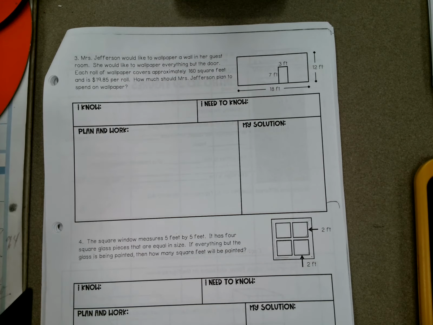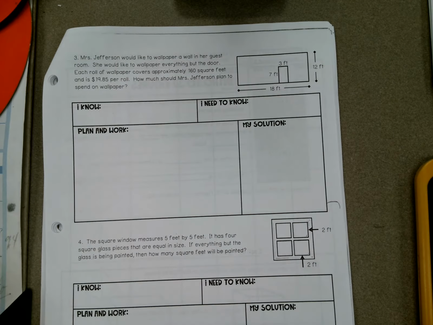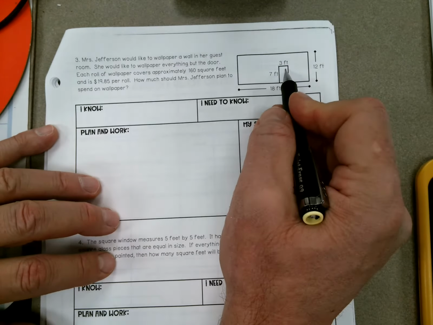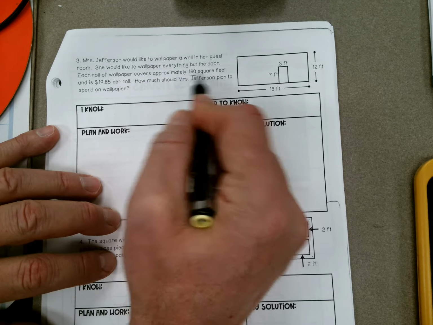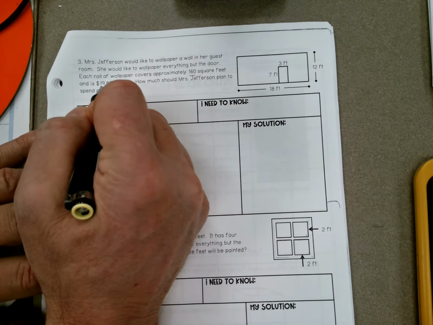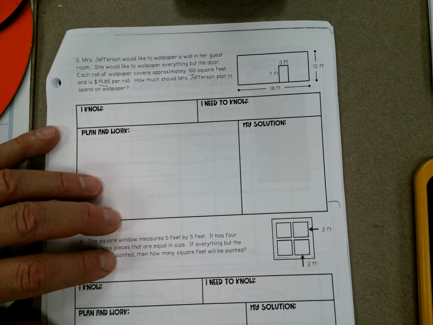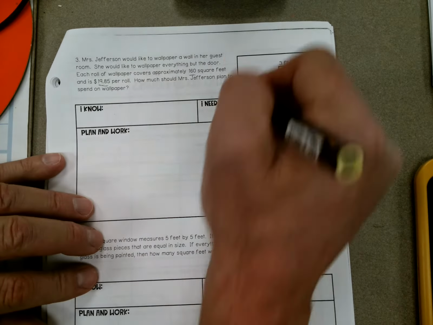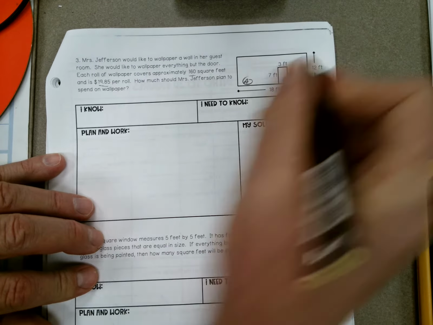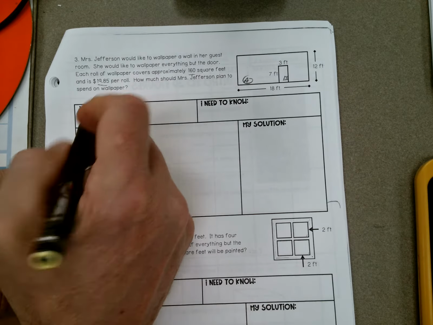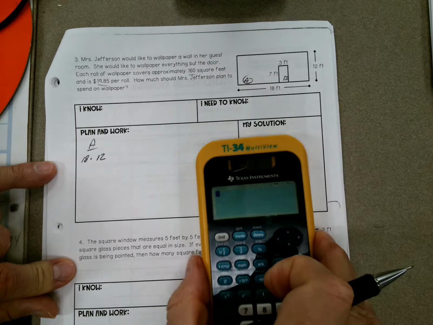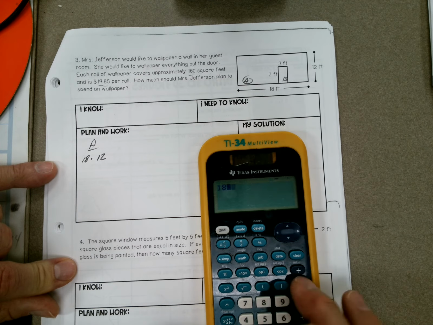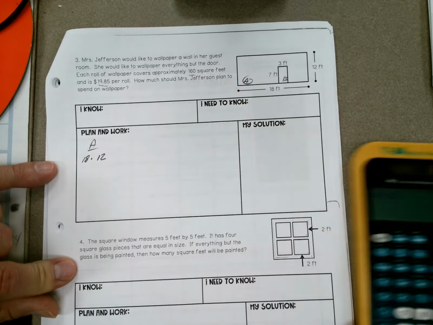Mrs. Jefferson would like to wallpaper a wall in her guest room. She would like to wallpaper everything but the door. Okay, so each roll of wallpaper covers approximately 160 square feet and is $19.85. How much should Mrs. Jefferson plan to spend? All right, so let's figure this is A and this is B. So figure A is going to be 18 times 12. So let's find the area of that. So 18 times 12 is going to be 216.